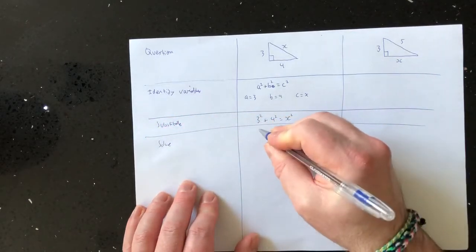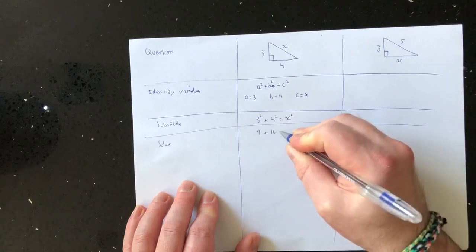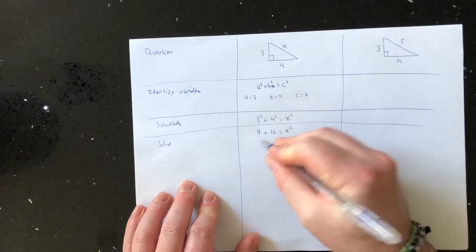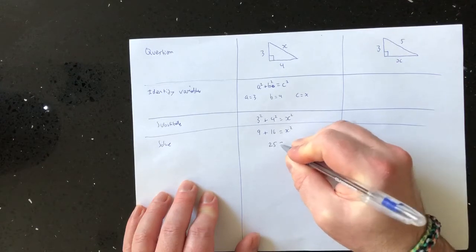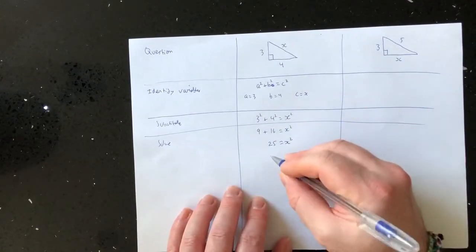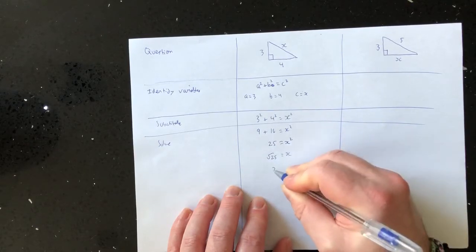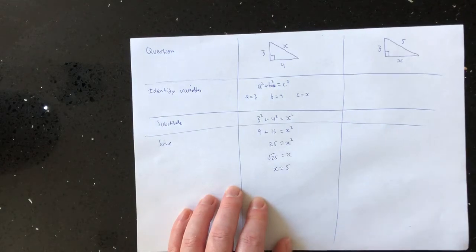So we have 3 squared, 9, plus 4 squared, which is 16, equals x squared. So 9 plus 16 is 25, equals x squared. To solve that, we are going to square root. So the square root of 25 equals x, so x equals 5, and that's our unknown.